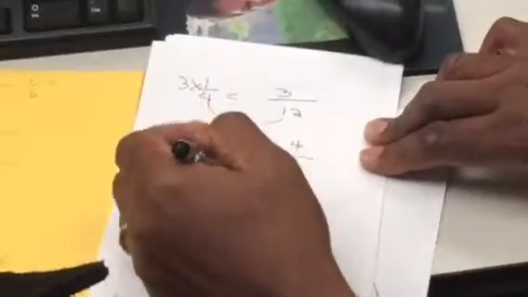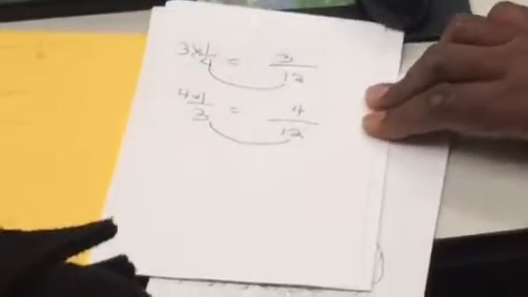Now, talk me through this one. 3 into 12 is 4 times, and 4 times 1 is 4. 4 into 12 is 3 times, and 3 times 1 is 3. So now we've got two equivalent fractions: 1/4 equals 3/12, and 1/3 equals 4/12. Okay, there we go.